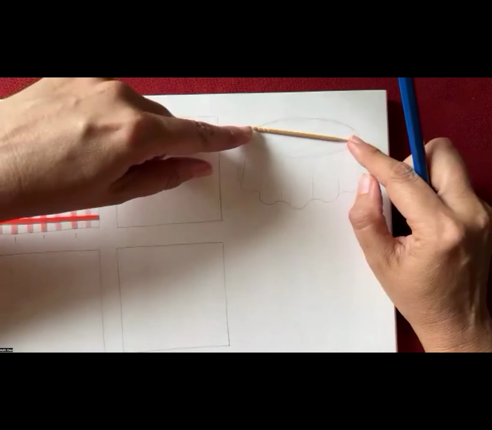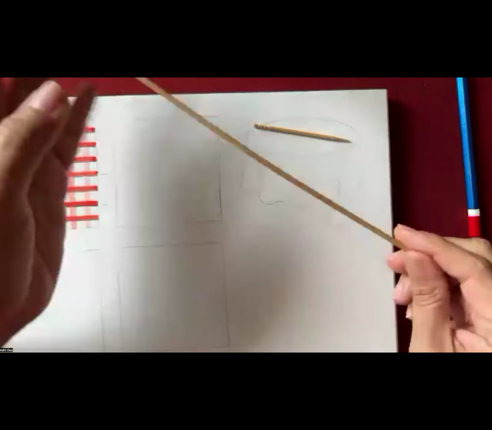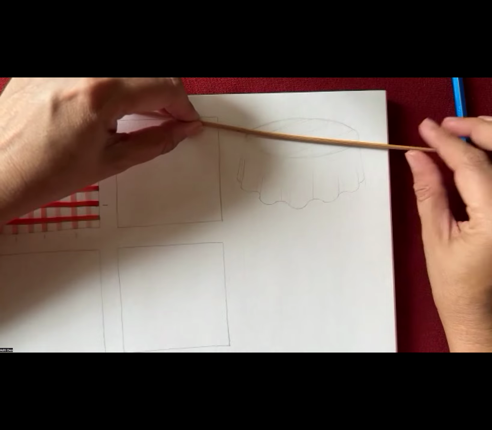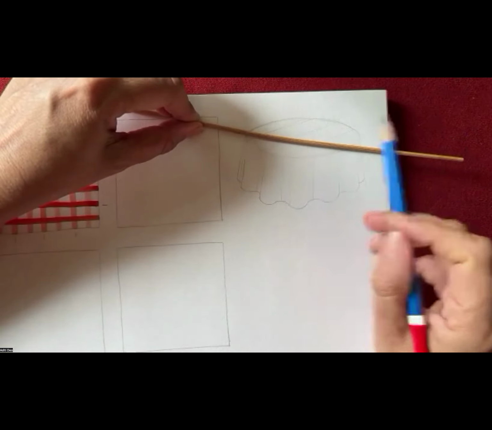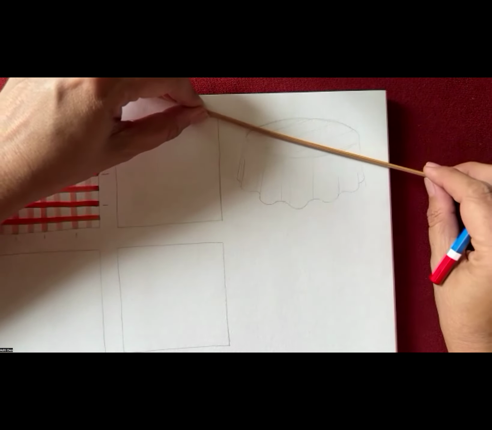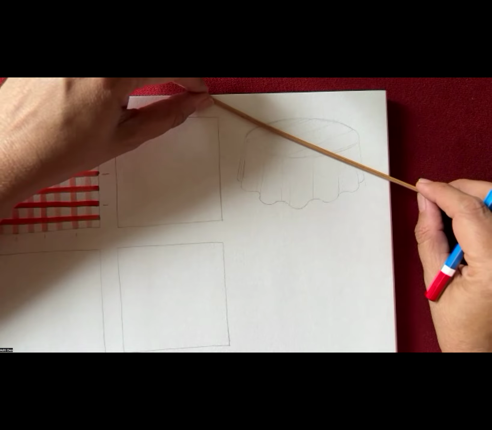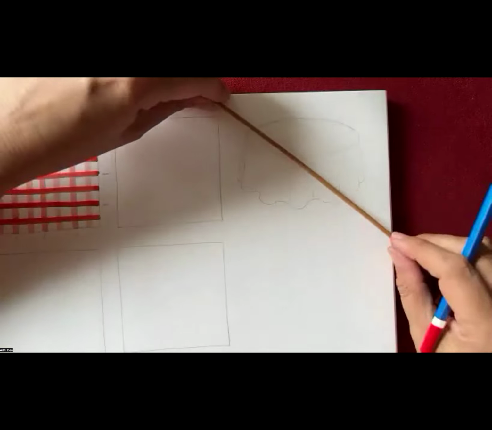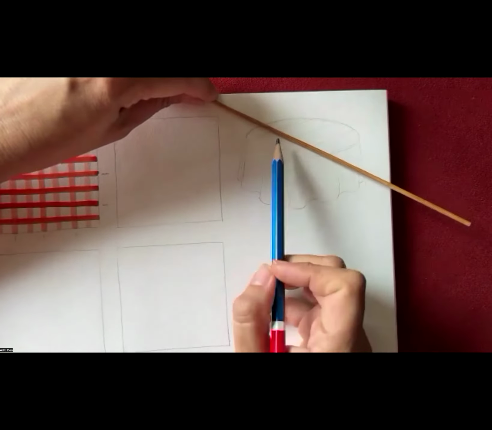Keep a small toothpick or a small skewer handy and see which angle makes it look like. If you draw a line along this side, will it look perpendicular, or should I tilt it so much or so much? Your eye will be able to tell you. But when you are not looking at it and you're trying to draw it, you can goof up. So I think something like this should work.